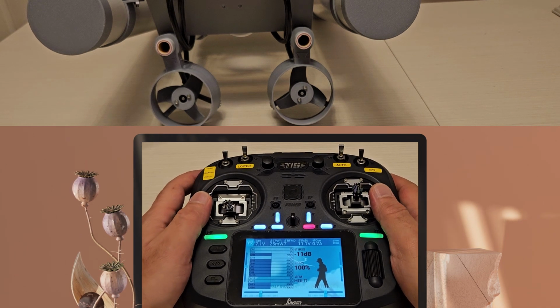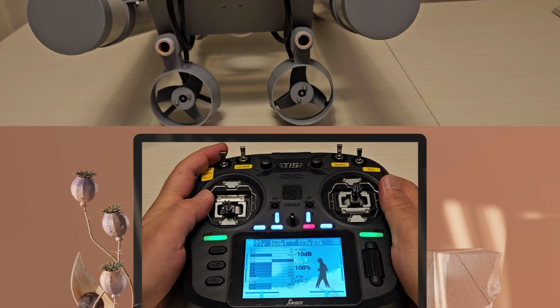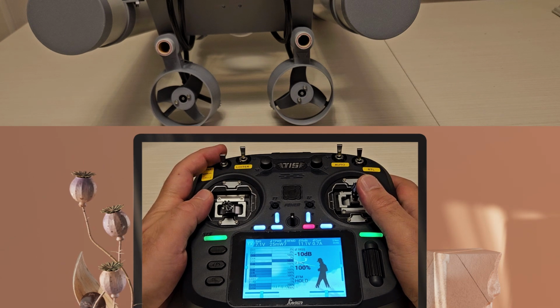Finally, let's test the differential system. Switch to manual mode and monitor the motor outputs to check if everything works properly.